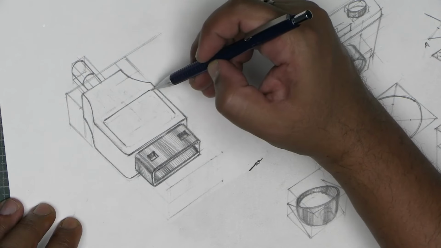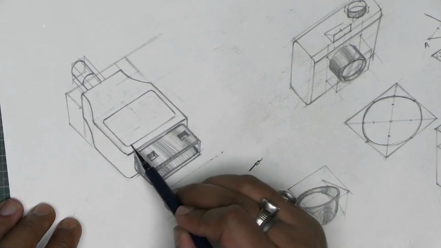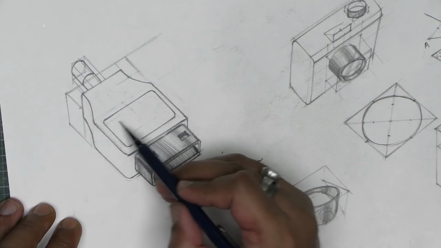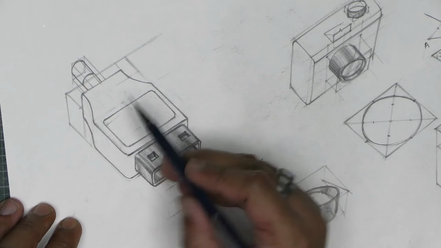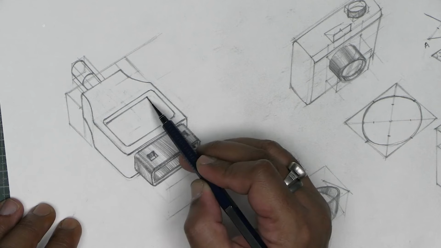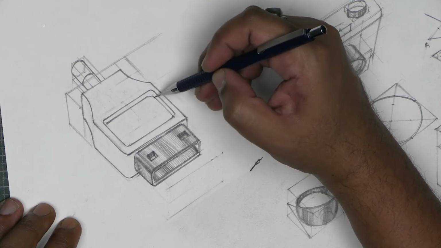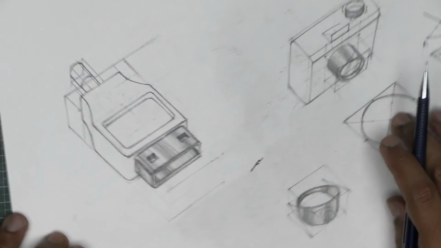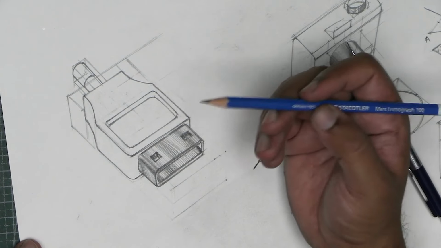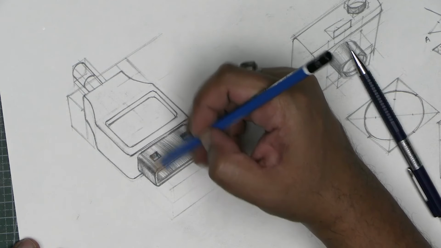We will also apply shadow in the direction in which the shadow is needed. Now see how to give the shading. Now we will be using our 2B pencil, and we have to imagine the light is coming from here. That is the reason we have made this dark.